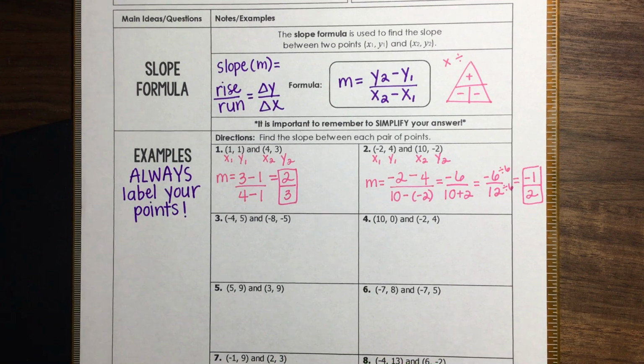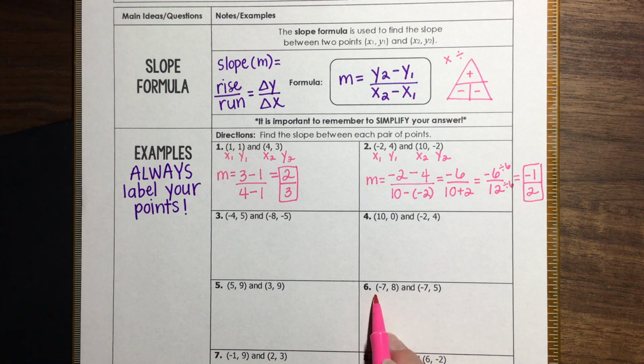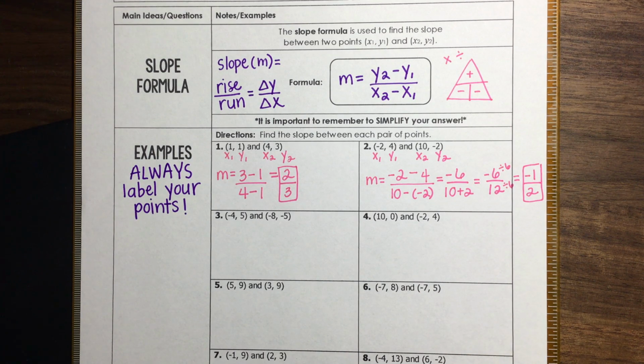I'll have my key posted online later. Numbers 5 and 6, on the other hand, we are going to talk about. A couple of things to notice. I have a 9 and a 9 there. That's going to be my y2 and my y1. So that's going to be something interesting. If I'm looking at the next problem here, I end up getting a negative 7 and a negative 7. Those are in the x place there, so something interesting will happen there as well.